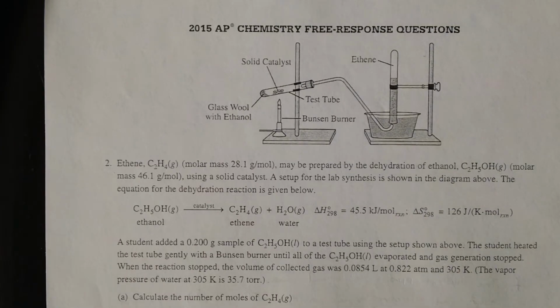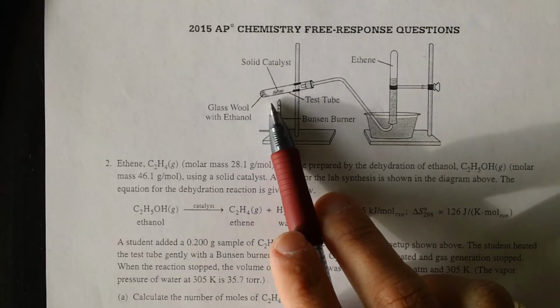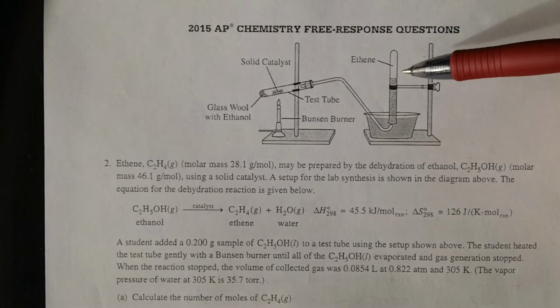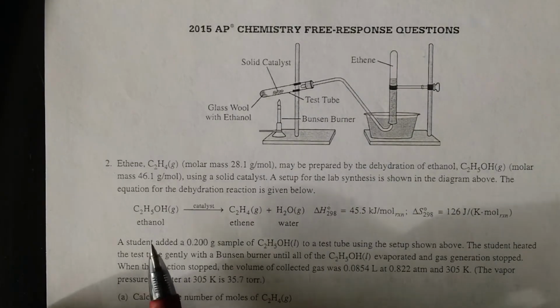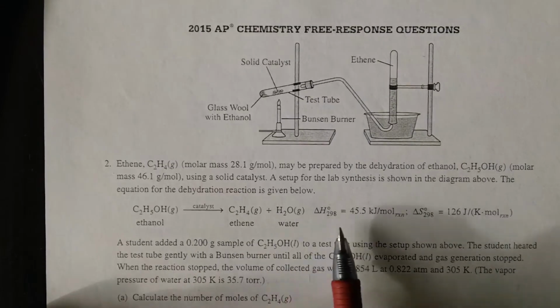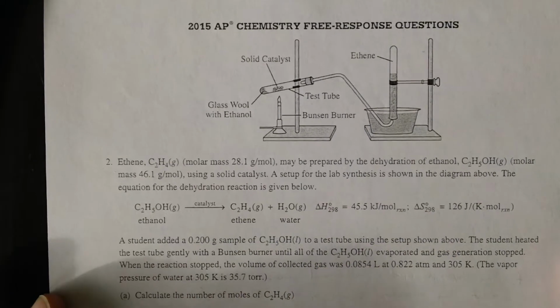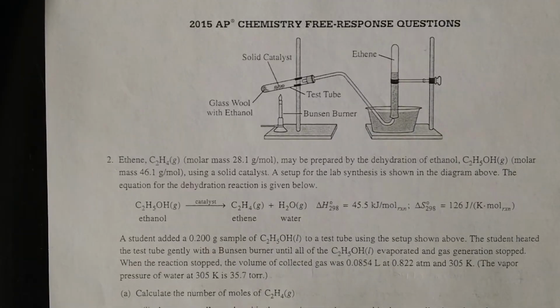2015 number 2. This is a fun little problem. You've got some ethanol that's going to be heated up and decomposed into ethene gas, and we're going to collect that ethene gas over water. So we have this decomposition reaction. We see a delta H at the beginning, we see a delta S at the beginning, which means spontaneity is probably going to be involved in this question somewhere. And then we get right into it.